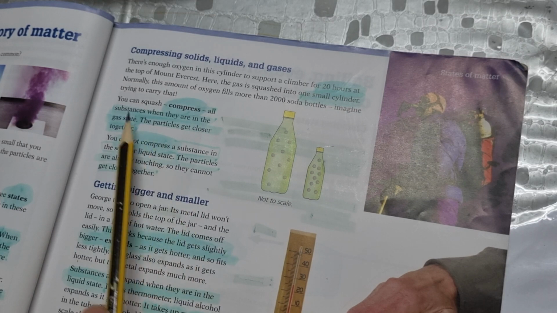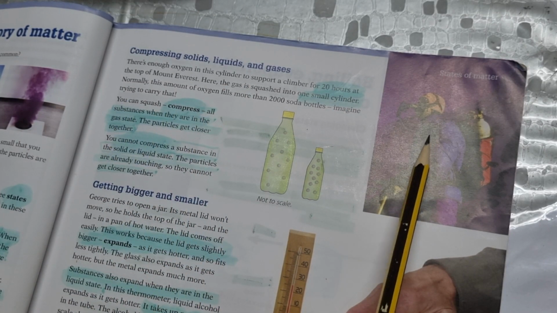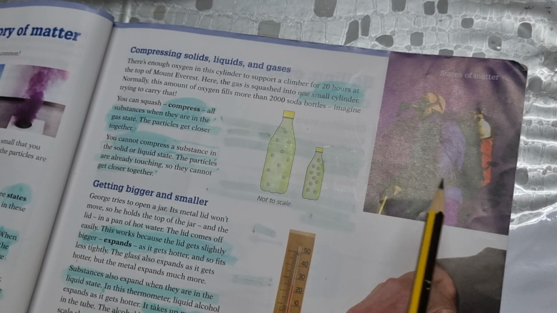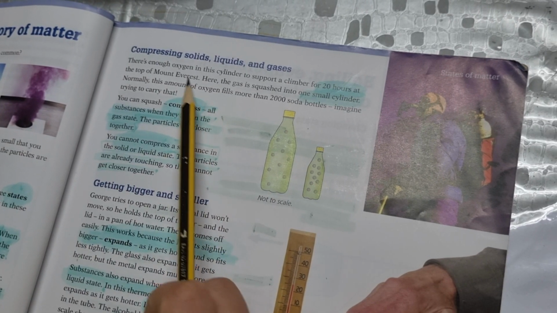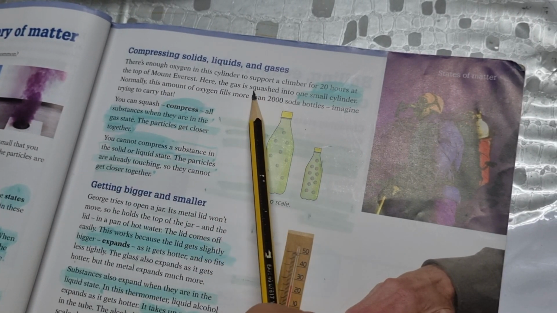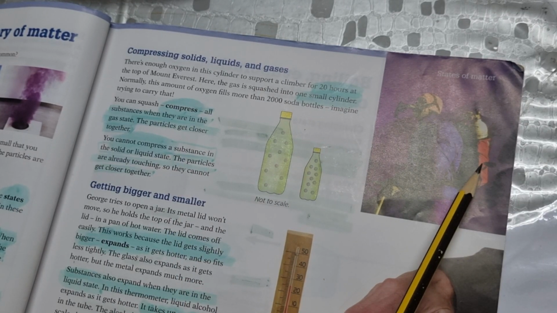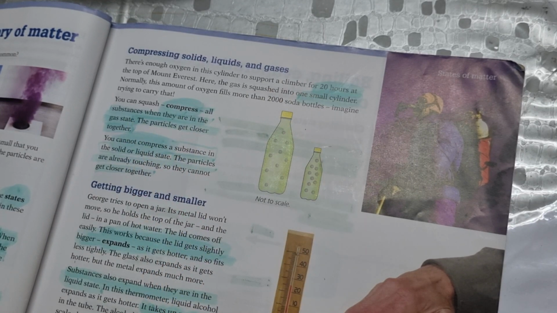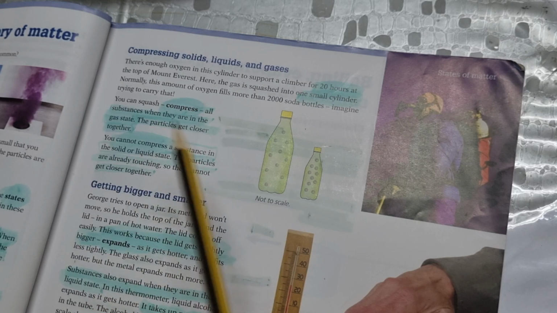Okay, here we have compressing solids, liquids, and gases. We have here a man who's going out on the mountain, and he cannot be holding a very big cylinder having the oxygen, so they squash it into a small cylinder. He cannot be holding this container for about 20 hours on the mountain, so they squashed it into a small cylinder. Okay, what will happen?